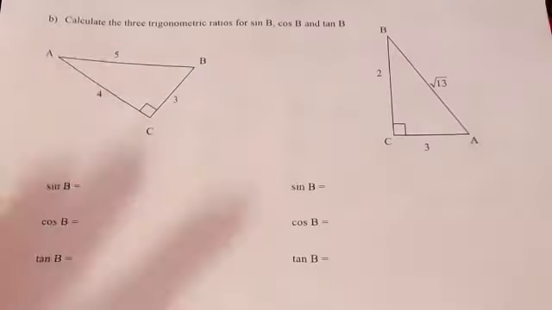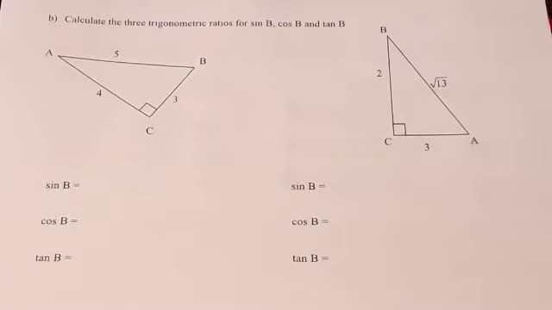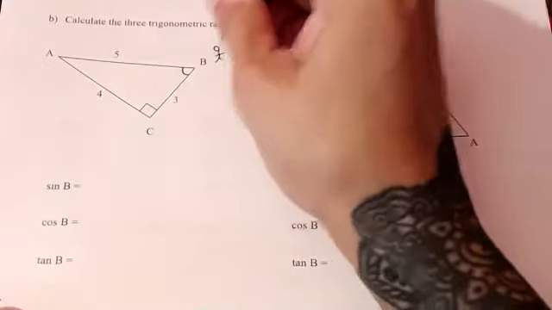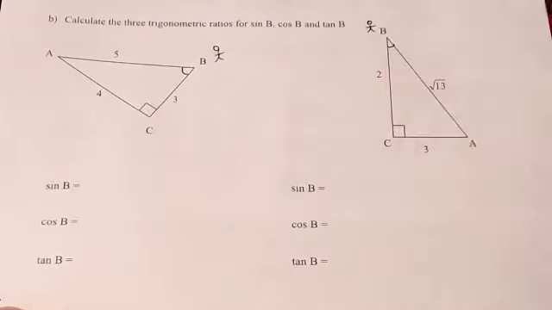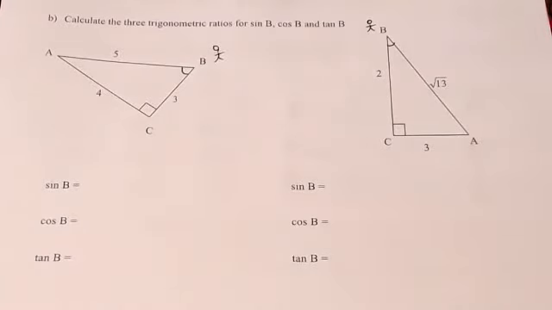All right. Go ahead and write out the ratios for both of these problems. For sine of B, cosine of B, tangent of B. For both of these. Again, it's going to help if you label your 3 sides. What's a hypotenuse, what's opposite, what's adjacent, and then go ahead and fill those in.